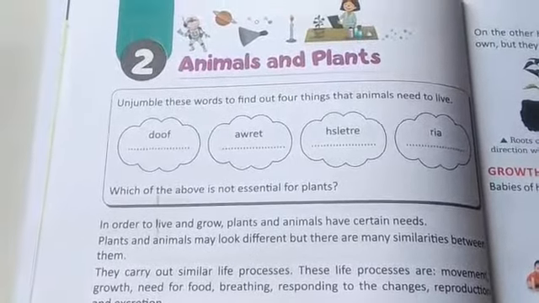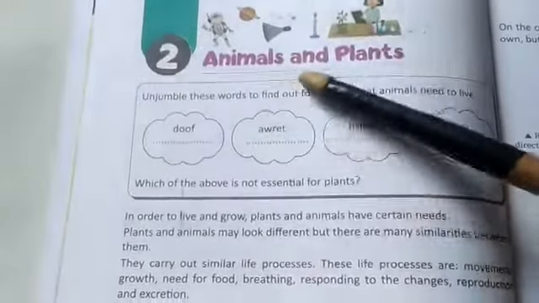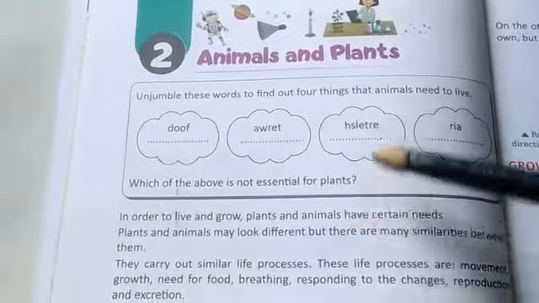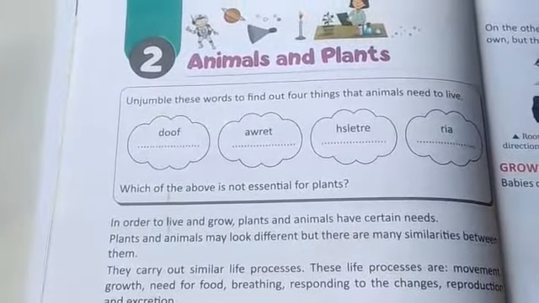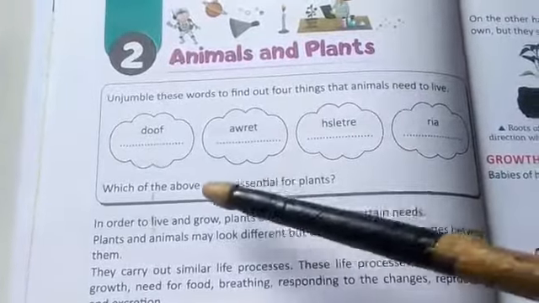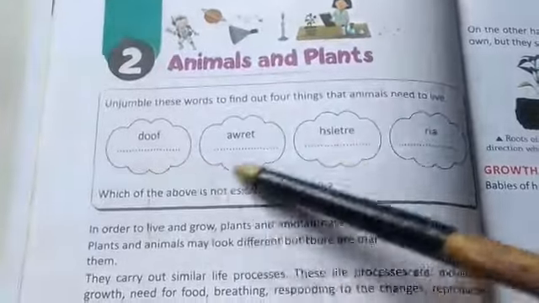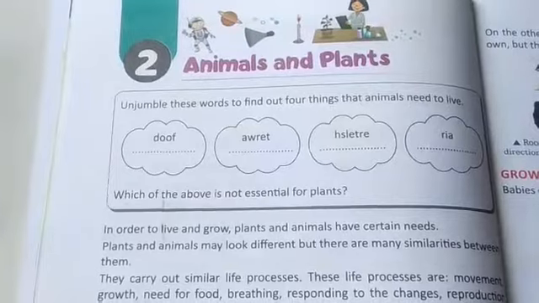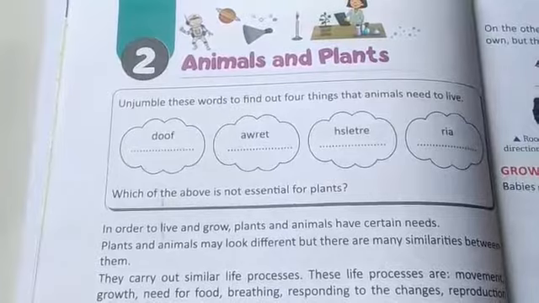This is for standard 3 science, chapter 2, animals and plants. Students, you can see one activity is given here in your book. These are jumbled words. When we put the correct word here, we will get the things that animals need to live.